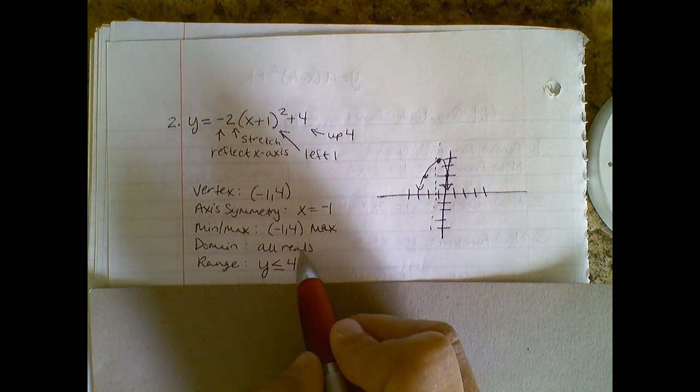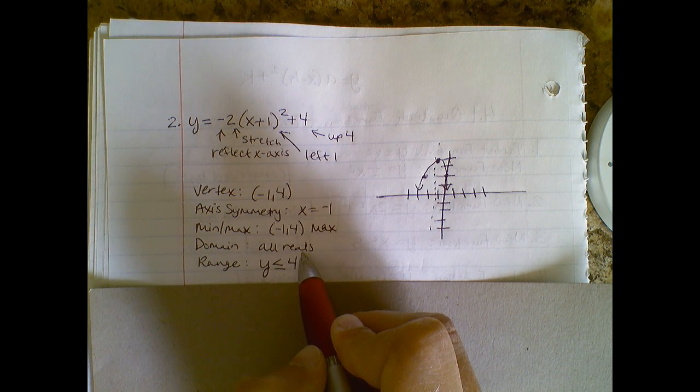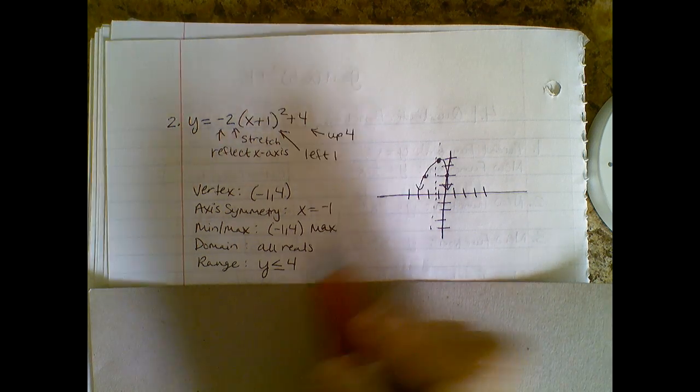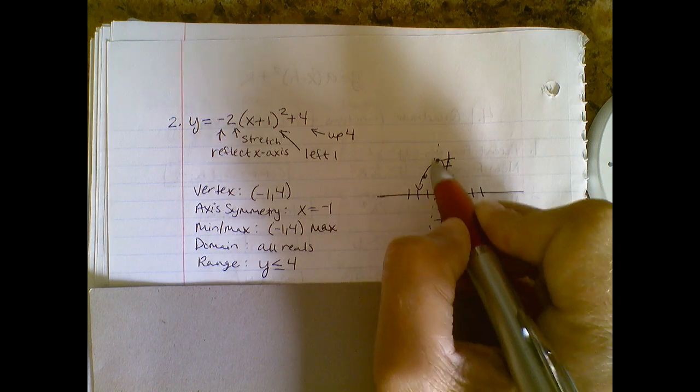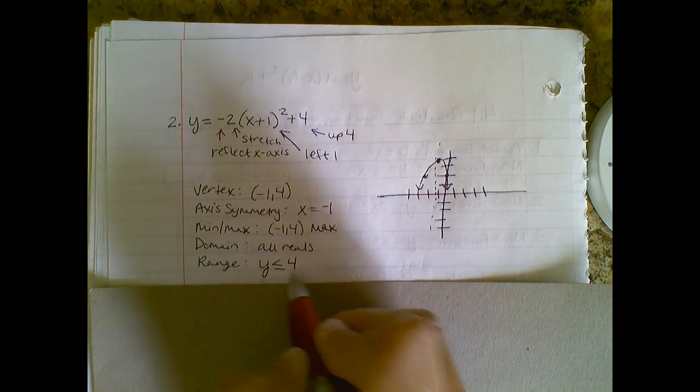My domain, again, for parabolas is always all reals. And then my range, I use my y value. 4 is the highest, because the arrows are pointing down, so y is less than or equal to 4.